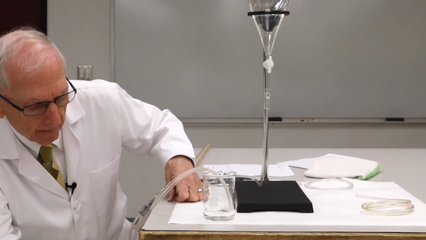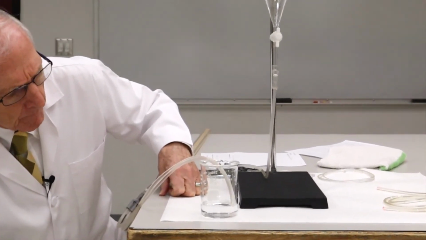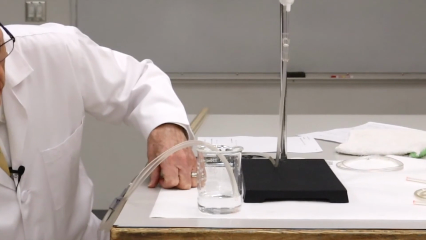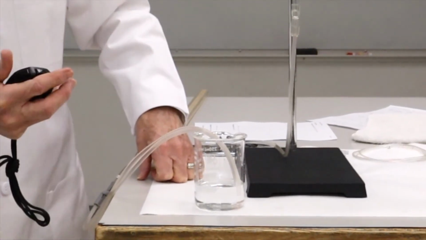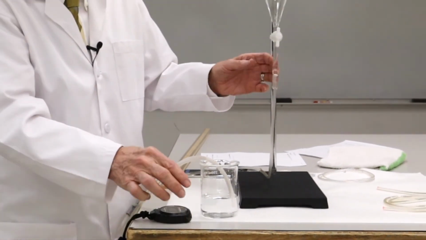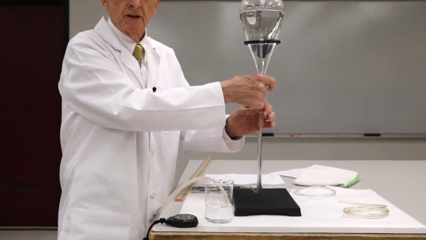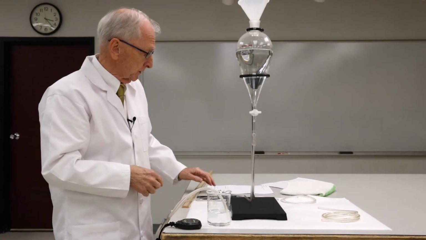$50. Getting closer. 16.75 seconds. 16.75. Please mark that down on your worksheet.